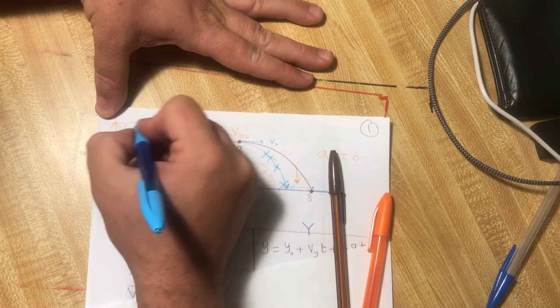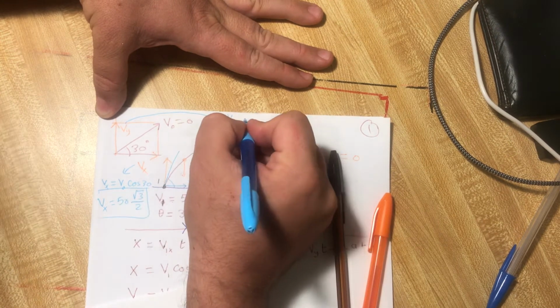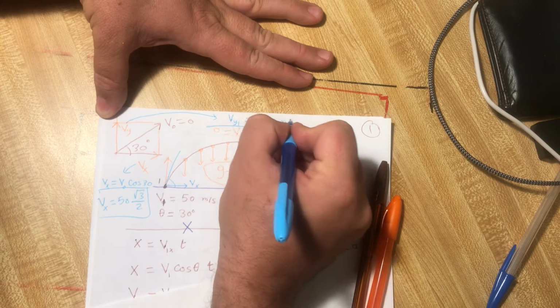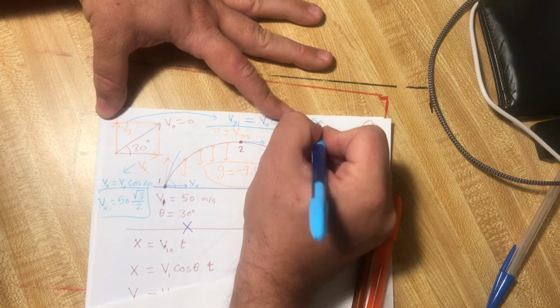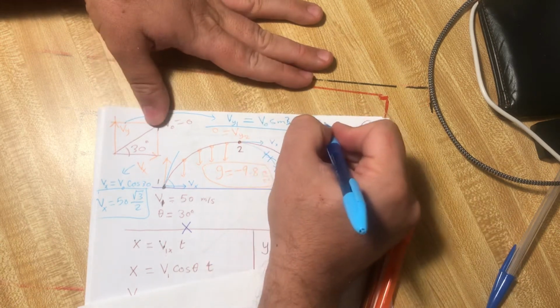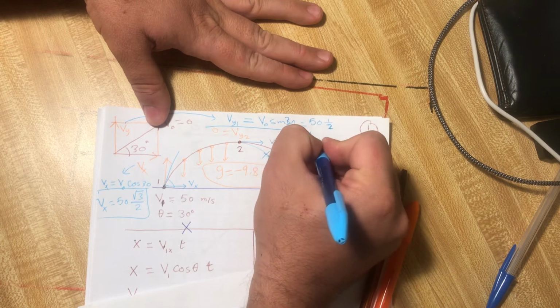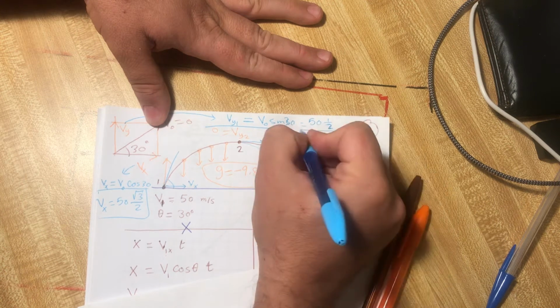But Vy at point 1 is equal to V naught sine 30, which is 50, the V naught, and sine 30 is half, and Vy at point 1 is equal to 25 meters per second.